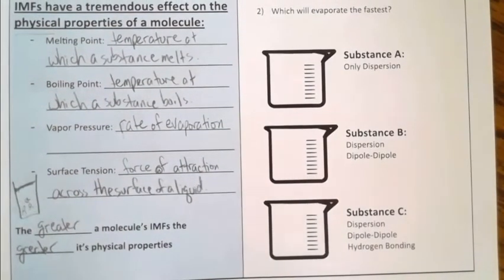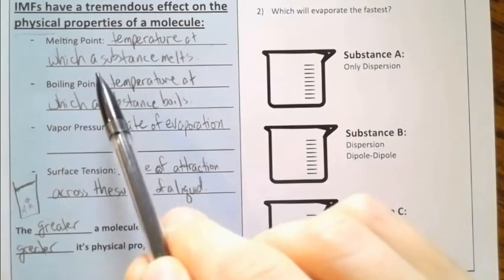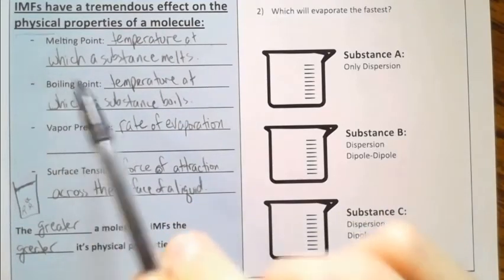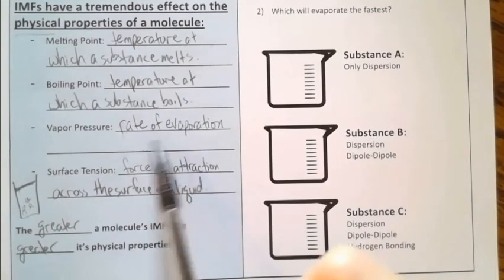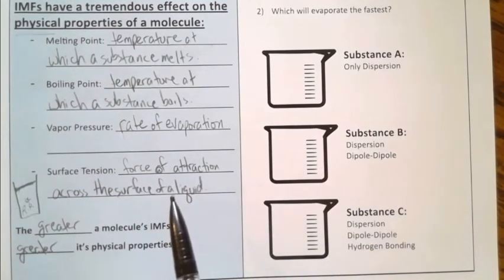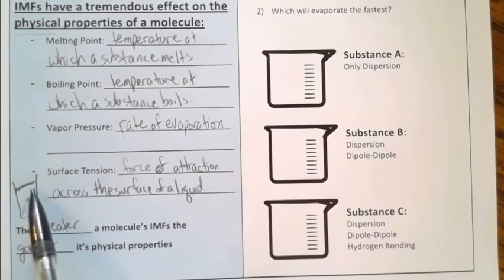So if you have really strong forces of attraction molecule to molecule, you're going to have a really high melting point, meaning you have to apply more energy and more heat to melt that substance to overcome the really strong level of attraction. Same for boiling point, and then the greater their level of attraction, the slower their rate of evaporation. It's going to take a longer time for those substances to overcome their attractive forces to one another. And then again, the greater that level of attraction, the greater that surface tension is going to be across the surface of that liquid.